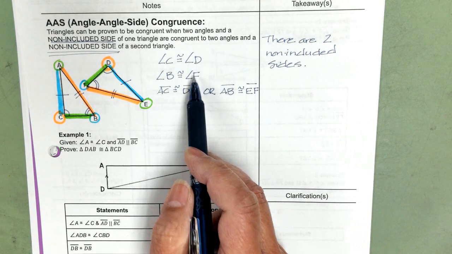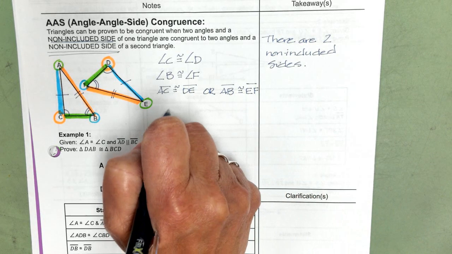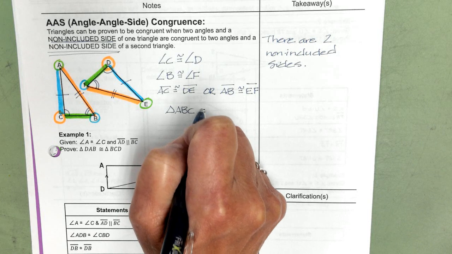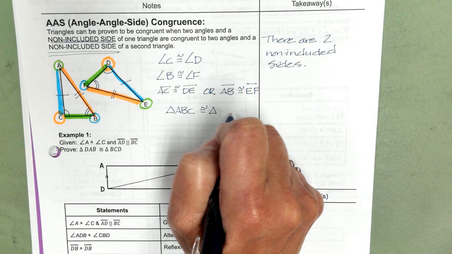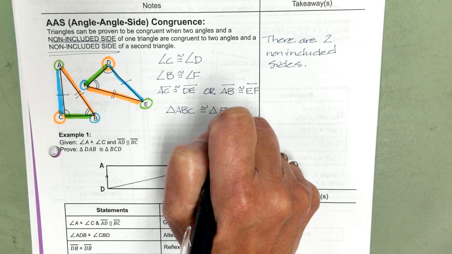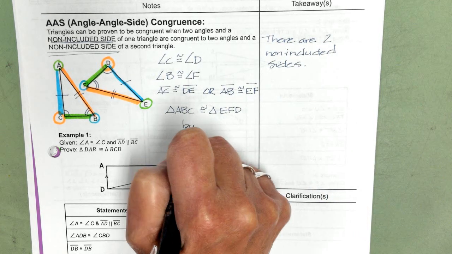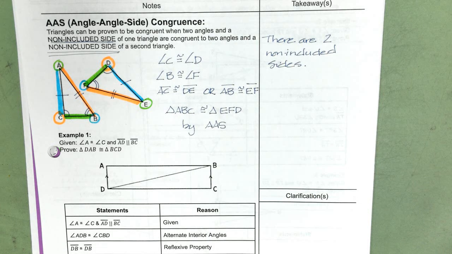And if you have the two angles and one of these sides, the triangles ABC and triangle EFD are congruent by angle, angle, side.